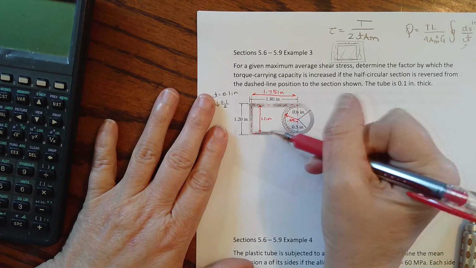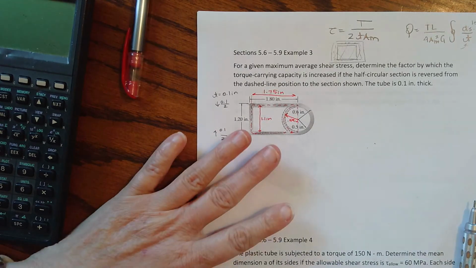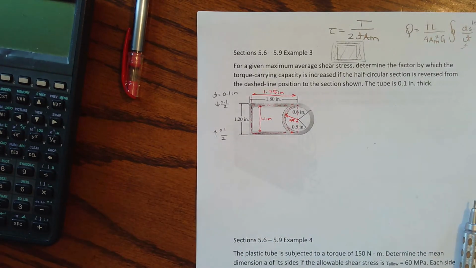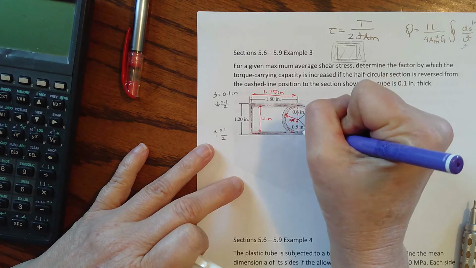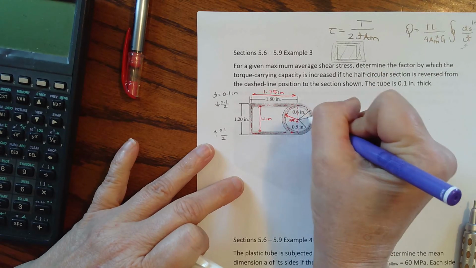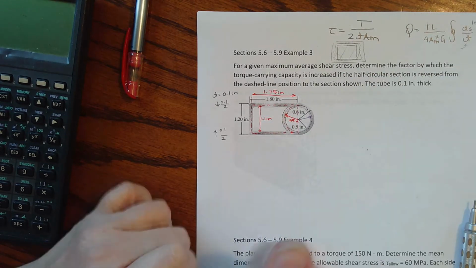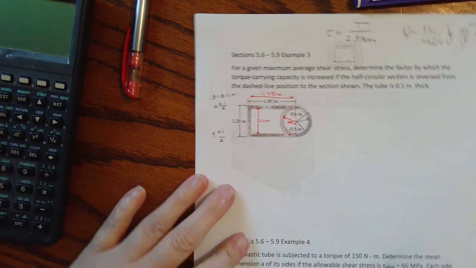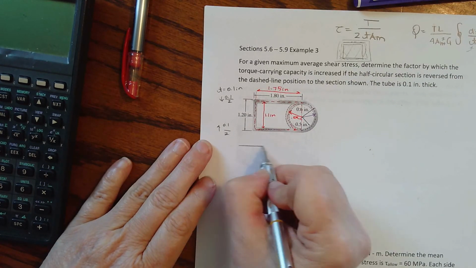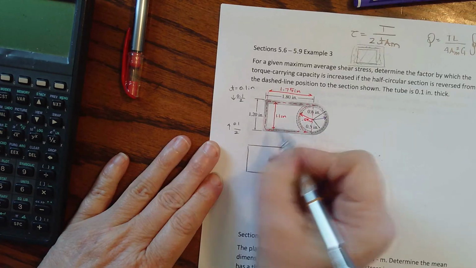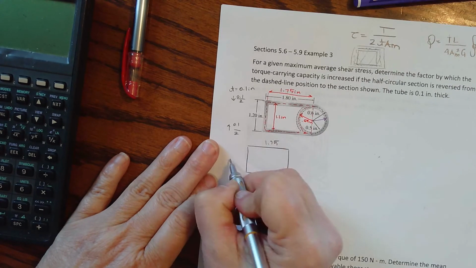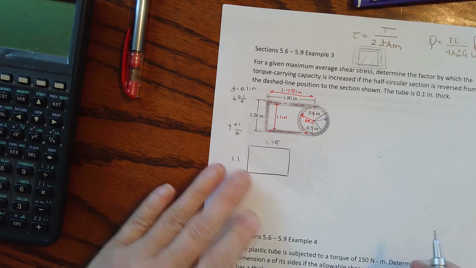Likewise, I could make a box and add in that same amount of area of the half circle, but this time it's a positive area versus a negative area. So either way, I have a box like so, 1.75 by 1.1.